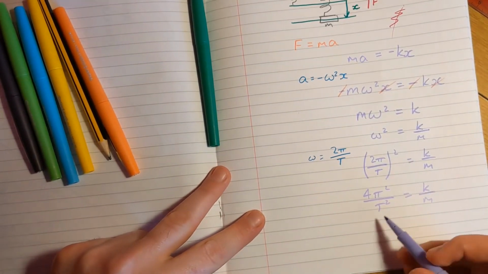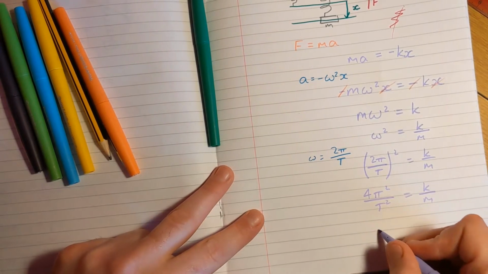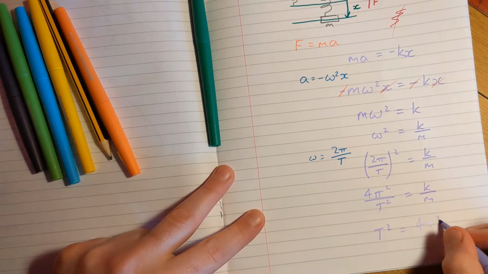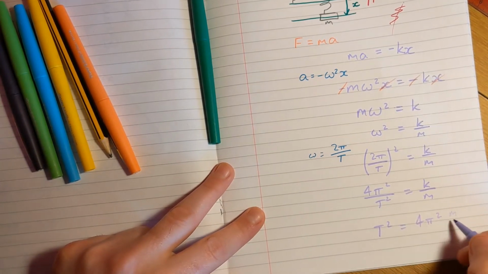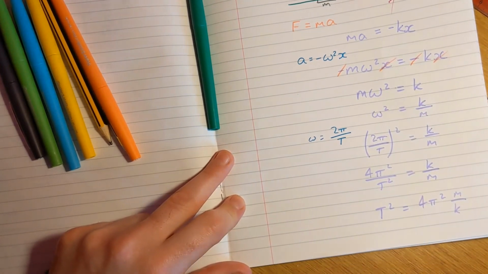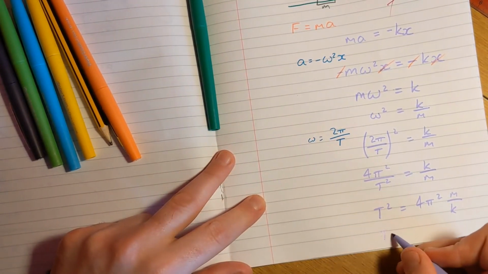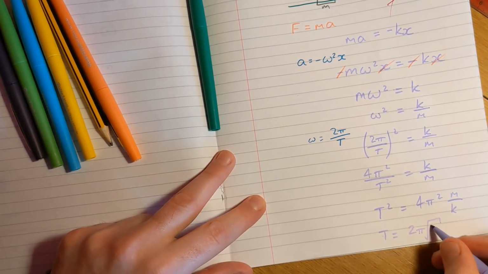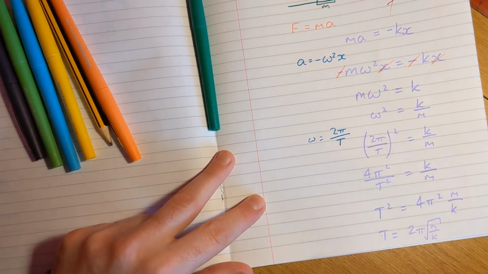And with a little bit more rearranging, taking that T to the other side, we can have T squared is equal to 4 pi squared m over k. And to give it just equal to T, we can square root the whole thing. So that gives us T is equal to 2 pi root m over k, which is this important part down here.